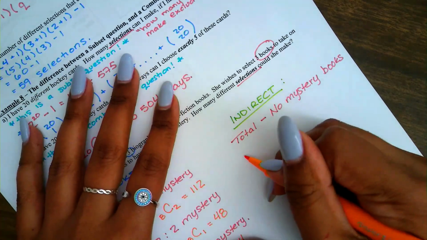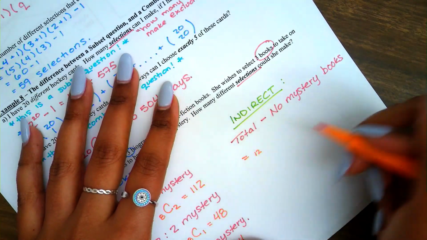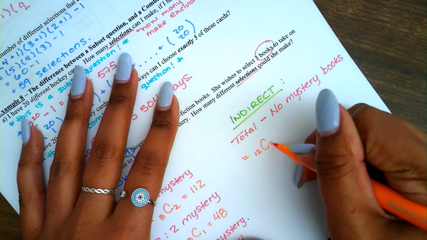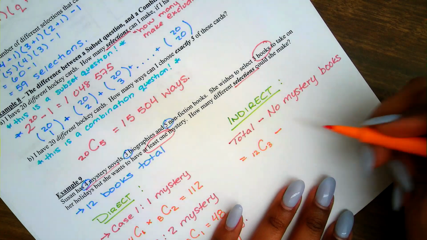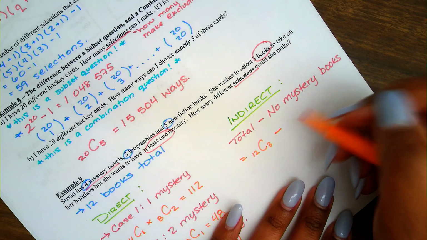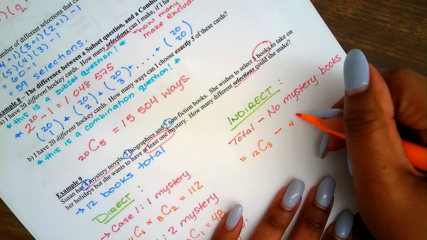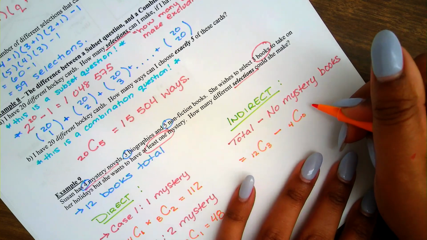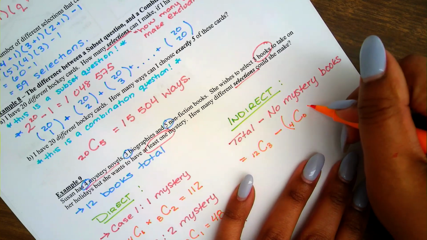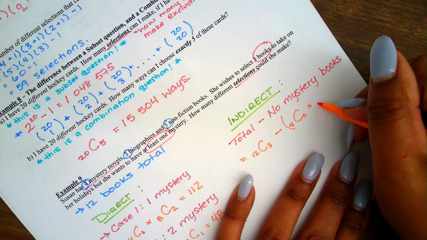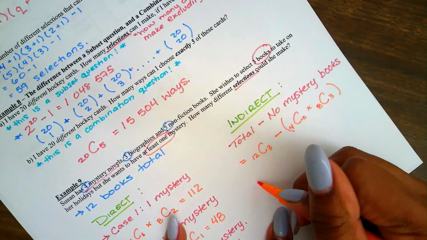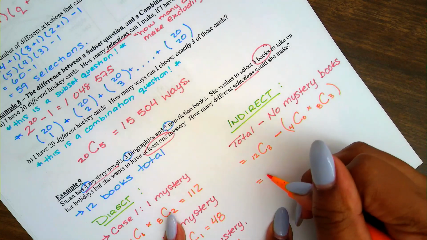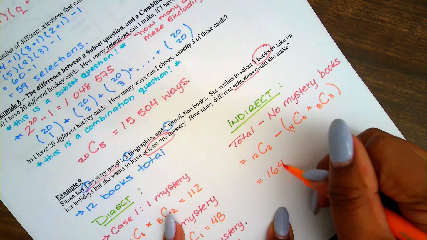Okay, now when I do that, I'm left with, okay, of my 12 total books, I'm choosing 3. That's just the total number of ways to choose 3 books out of my 12. And I'm taking away the ways that I've gotten no mystery books. So of my 4 mystery books, I'm choosing none of them, and so I'm multiplying. Of my 8 remaining books, that's where I'm getting my 3 books from. Okay? So that will total 164 ways.